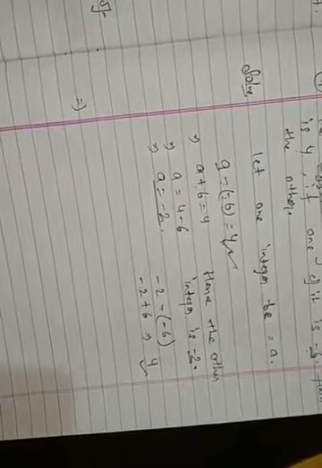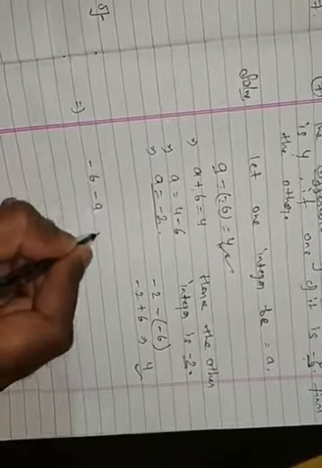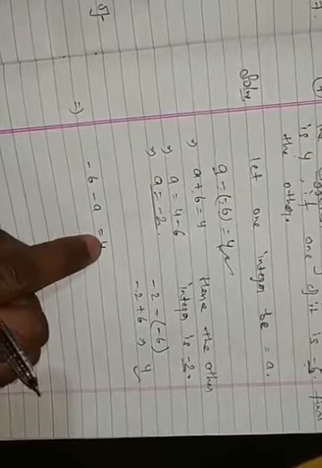In the second step, or we can say second method, the difference of two integer is 4. If one of them is minus 6, we can also write minus 6 minus A is equal to 4, because it is saying the difference of two integer.